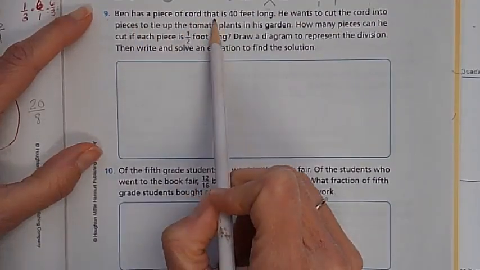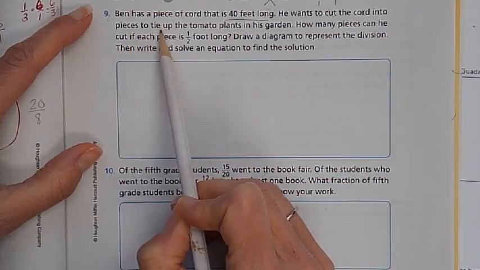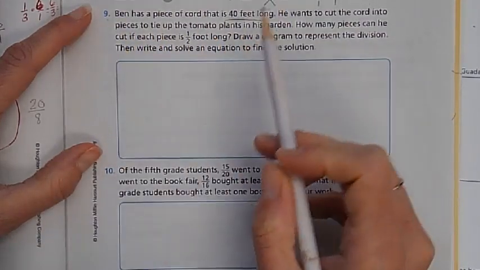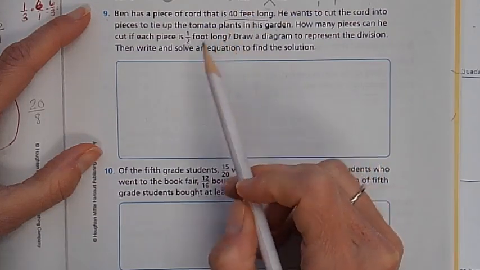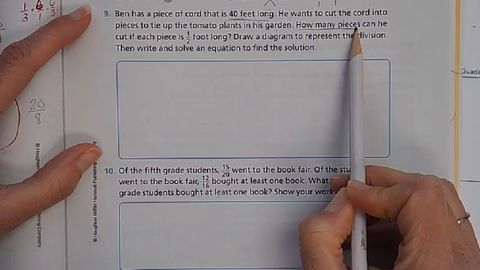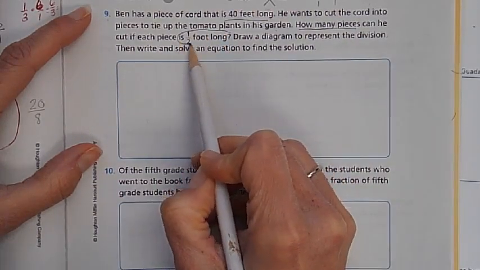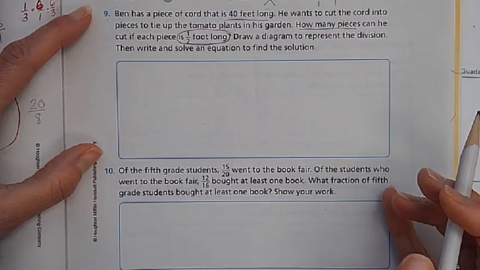So Ben has a piece of cord that is 40 feet long. He wants to cut the cord into pieces to tie up the tomato plants in his garden. Just by reading this, I know I'm taking a total and I've got to separate it out to see how many pieces I can get. So how many pieces can he cut if each piece is 1/2 foot long? Draw a diagram to represent the division.